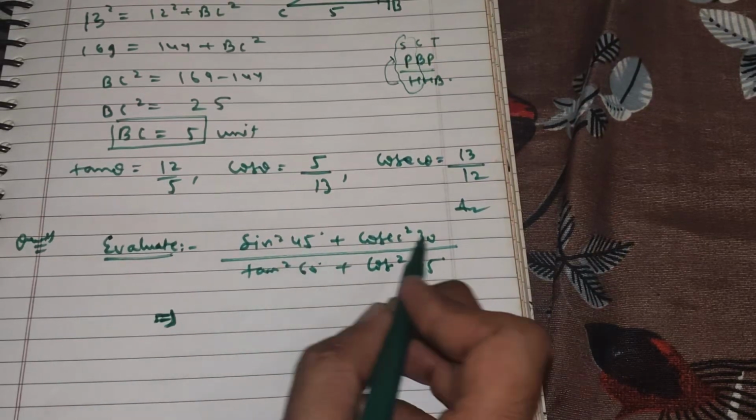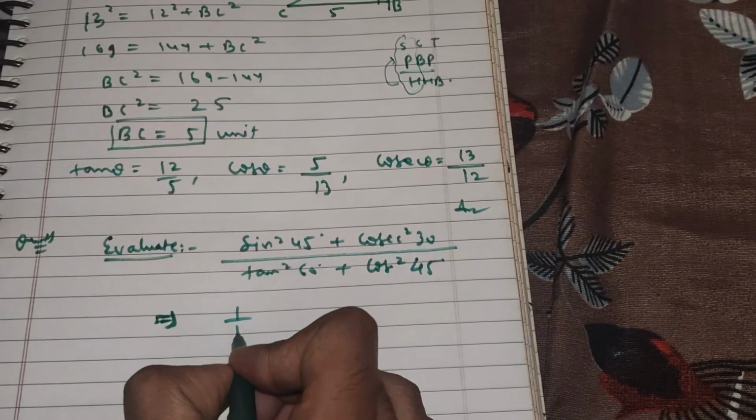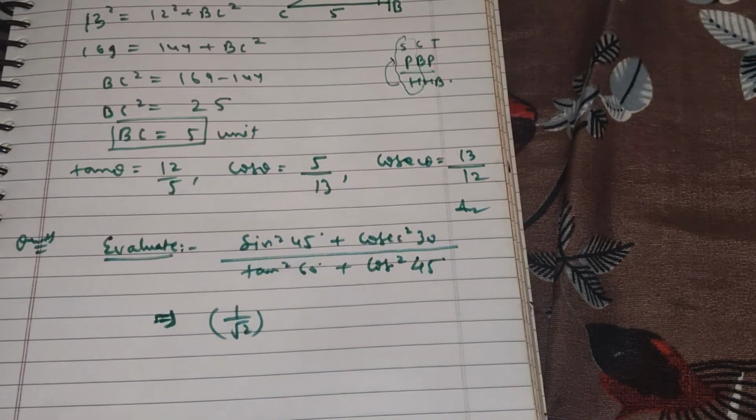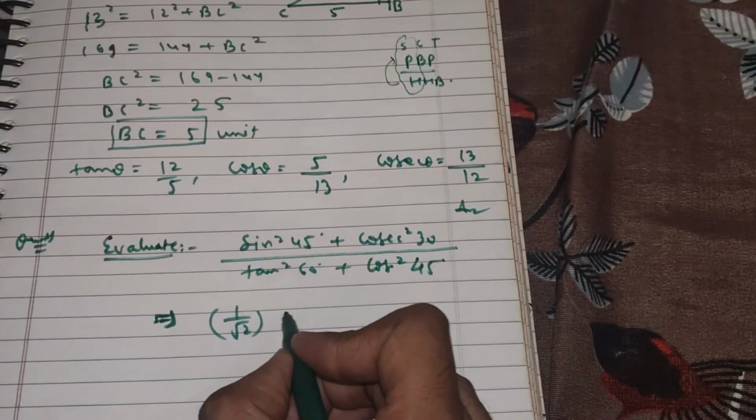If you know all the trigonometric angle values, you can write sine 45 as 1 upon root 2. In the beginning you have to see the tables many times, but if you solve 5 to 10 questions based on these angles, the values will automatically fit into your mind, and you can easily remember them.